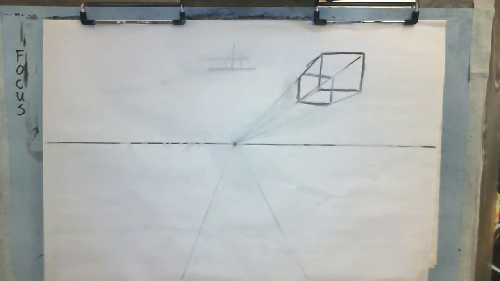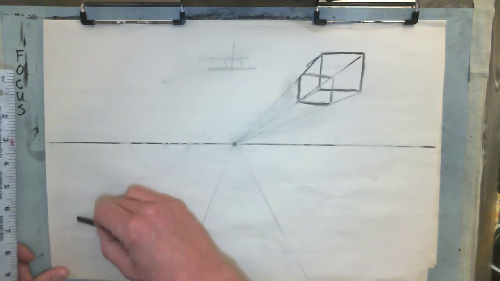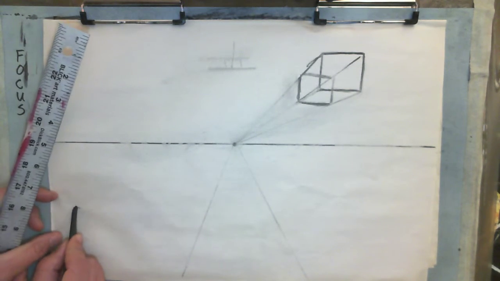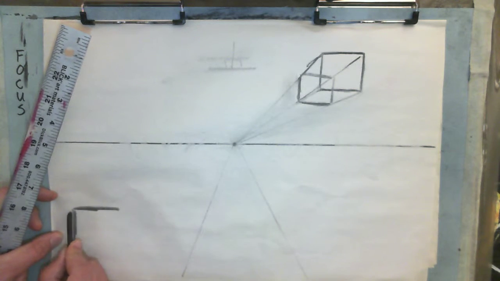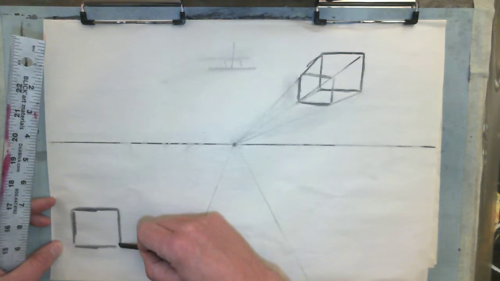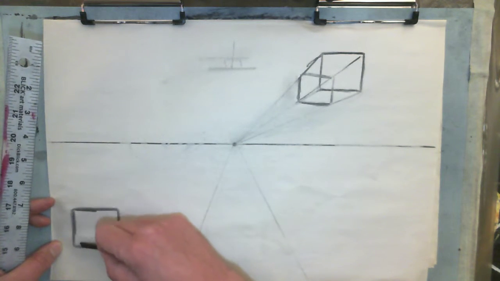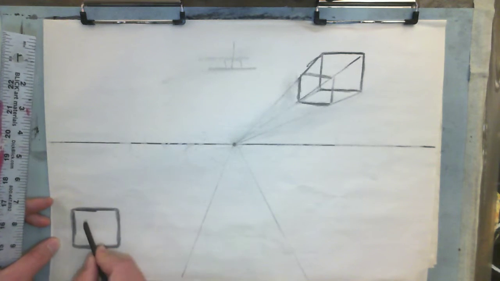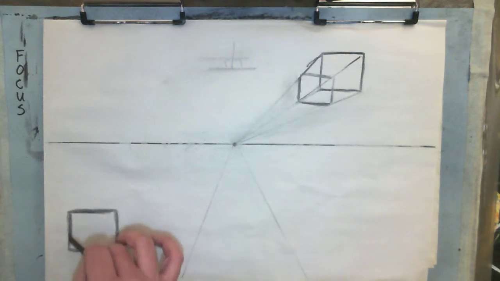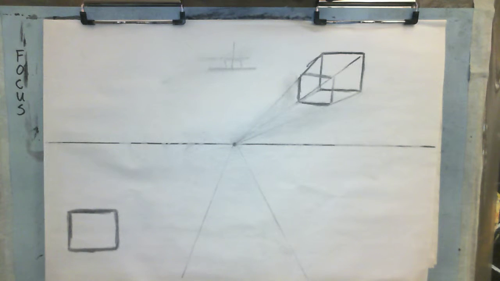So most of the time we're not drawing transparent boxes, so let's draw an opaque box. Transparent means I can see through it. Opaque means I cannot. So we're going to start down here with the surface that's facing us. When we do perspective, it's always a good idea to start with the thing that is closest to us. So when we do 1 point perspective, that thing's going to be this surface. When we do 2 point perspective, it's going to be the edge of the box. And when we do 3 point perspective, it's going to be a corner. So we want to start by drawing this whole surface here, because it's closest.